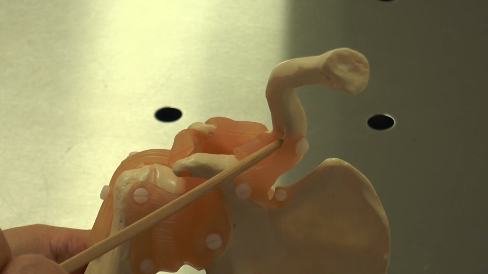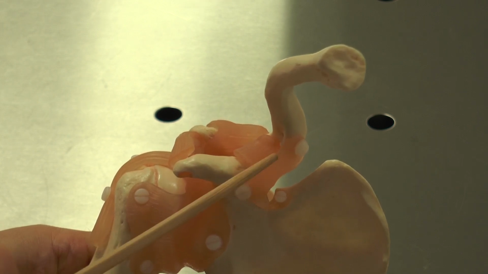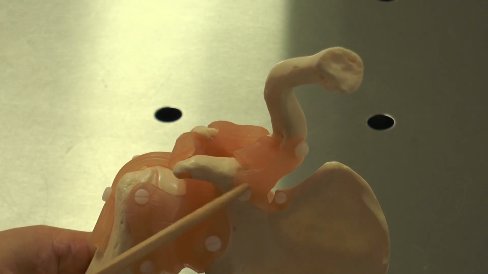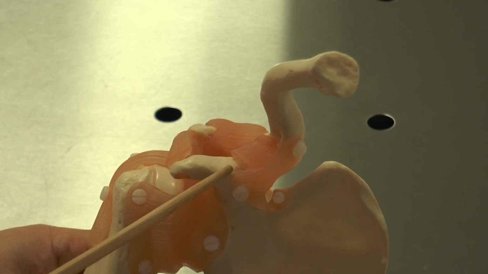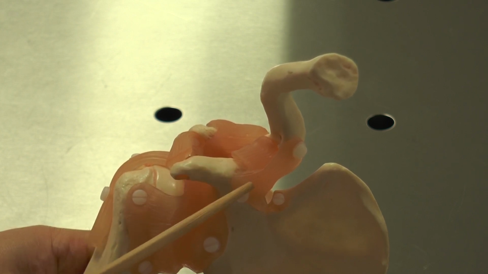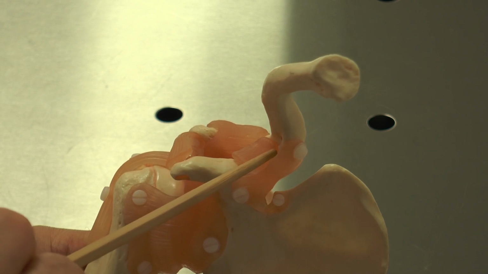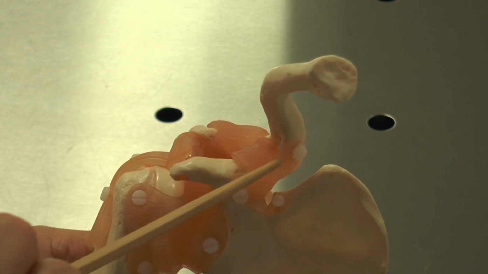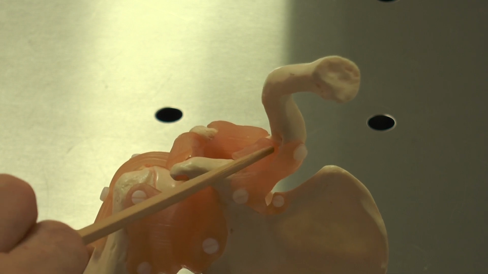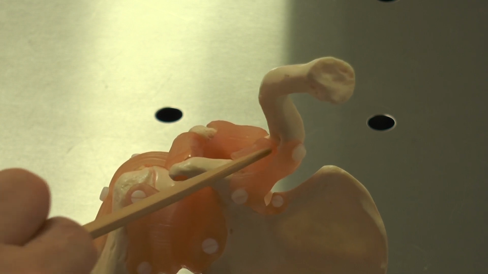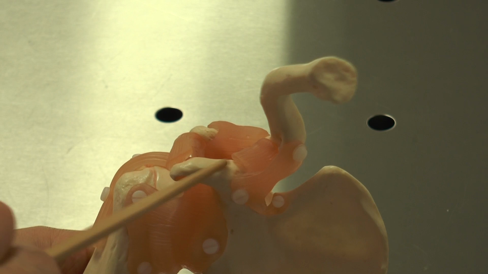From this conoid tubercle, this ligament arises and attaches to the coracoid process of the scapula. This is the conoid ligament. Then we have the trapezoid line, and this ligament comes from the trapezoid line and attaches to the coracoid process of the scapula.